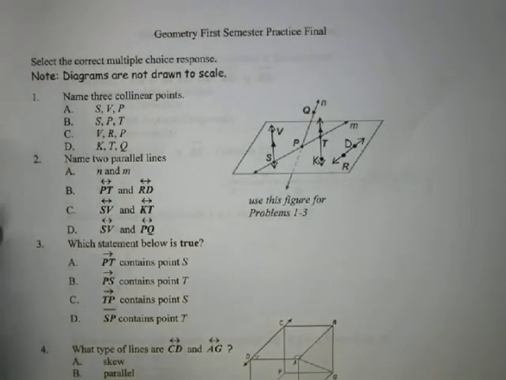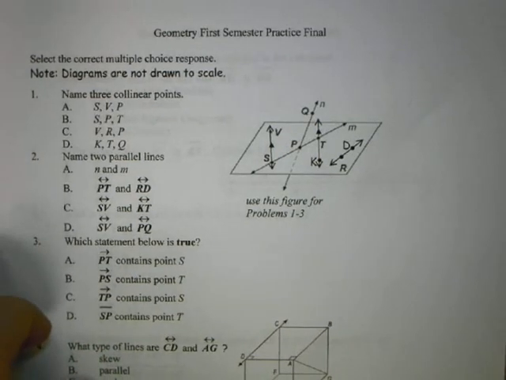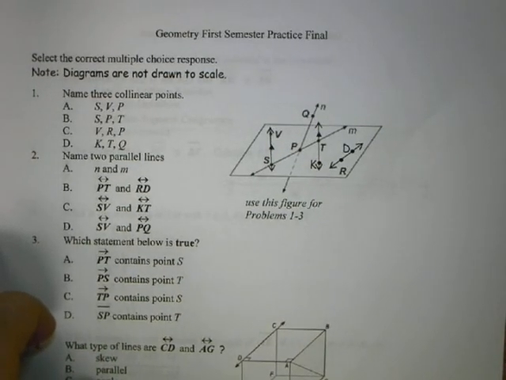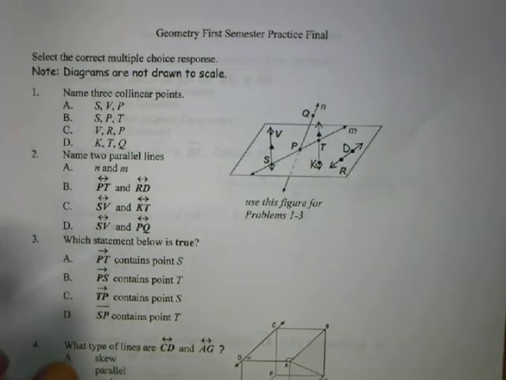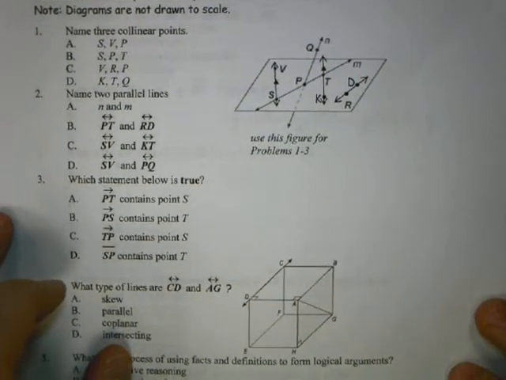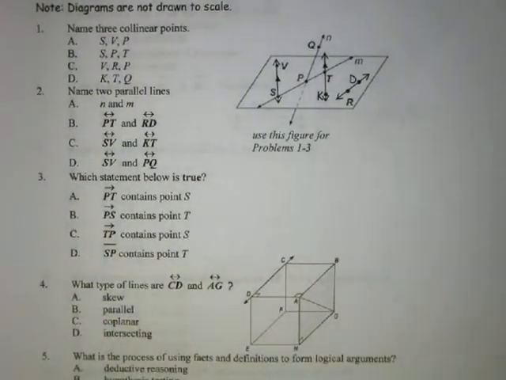We're looking at the first semester practice final. This is in your yellow book if you have one, but it covers 56 problems and it covers chapters 1 through 6. First problem, number 1, we're asked to name 3 collinear points.